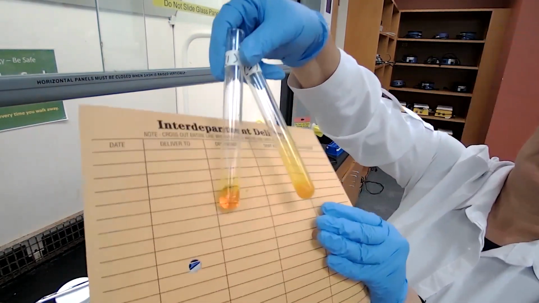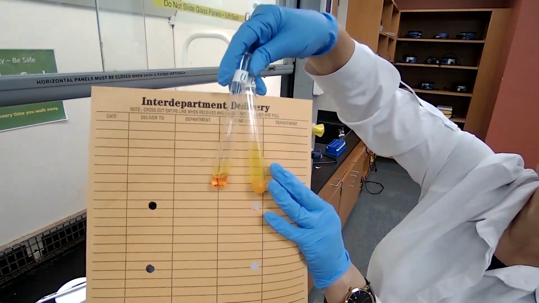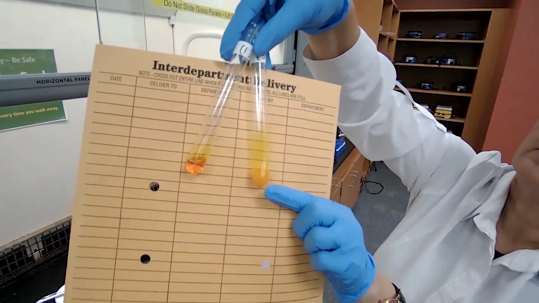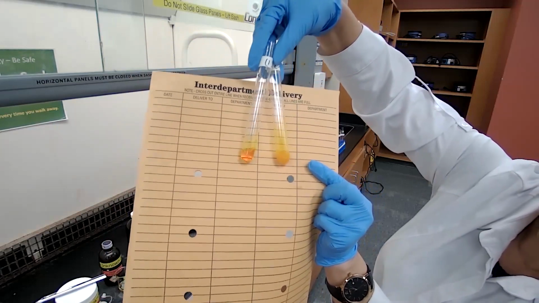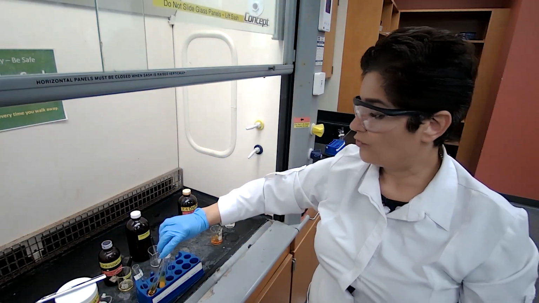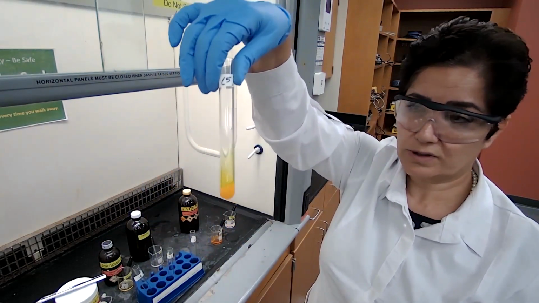Okay, unknown 1 with no precipitate, unknown 5 cloudy with the precipitate. Okay, and this is clear or transparent. You can see the line behind it. This one, you can't see the line. So 5 formed a precipitate. So 5 could be an aldehyde or ketone.